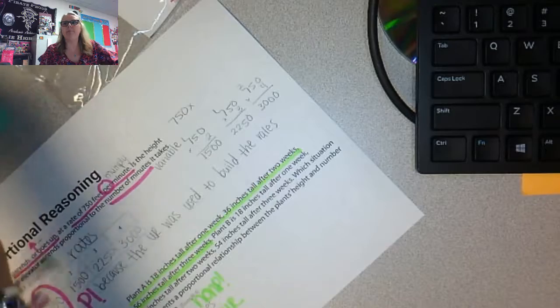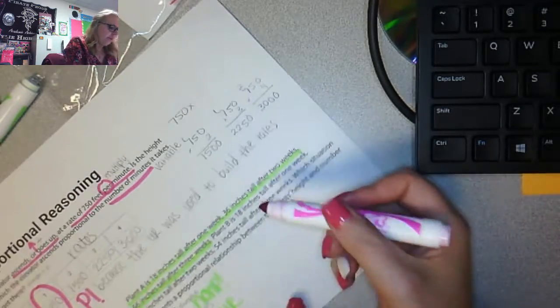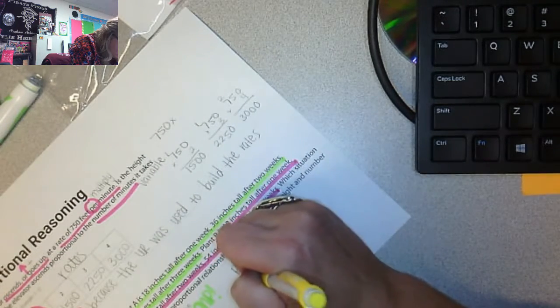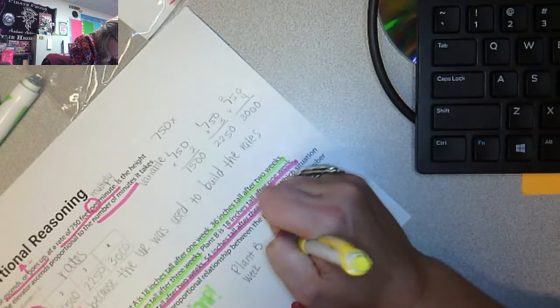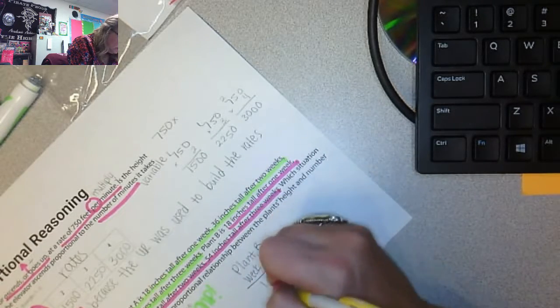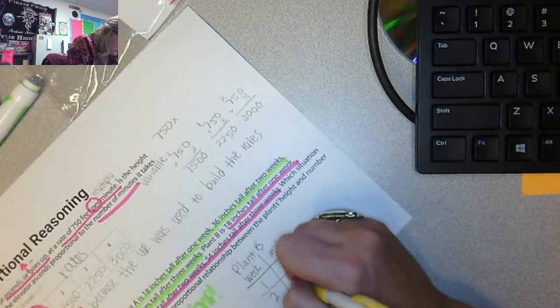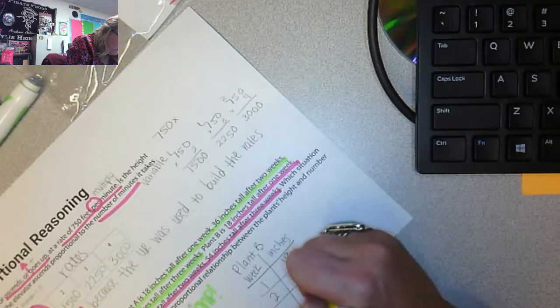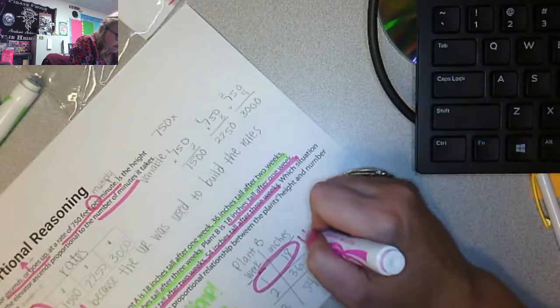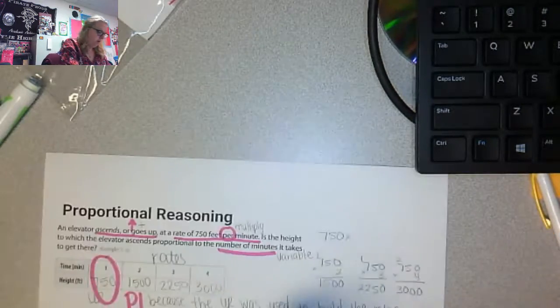So now I'm going to check plant B. When looking at plant B, we have 18 inches tall for week 1, 36 inches tall for 2 weeks, then 54 inches. So I'm going to make another chart. So I have plant B, I have the week, and I have the inches. I'm going to break it down again. So I have 1 and 18. I have 2 and 36. And then I have 3 and 54. Since this week has the 1, I know that this is my unit rate. So then I know that these two are my rates.